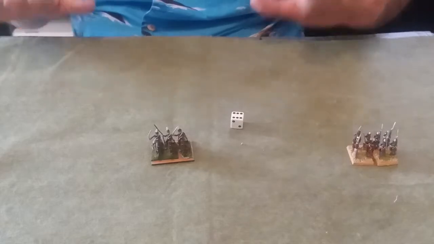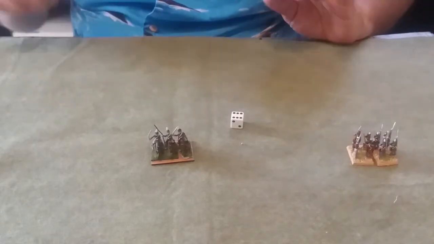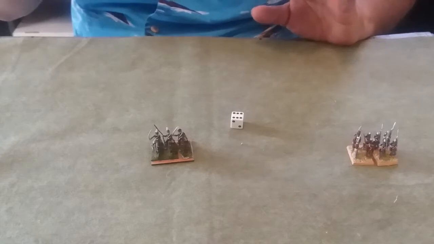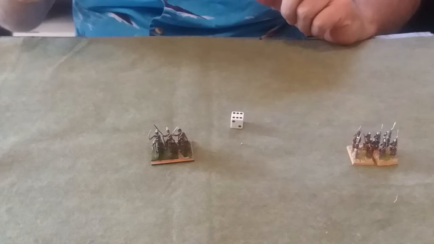So first we determine units available. Second, we do scouting. So for scouting, both sides roll a d6 and add 1 point for every light cavalry unit they have.